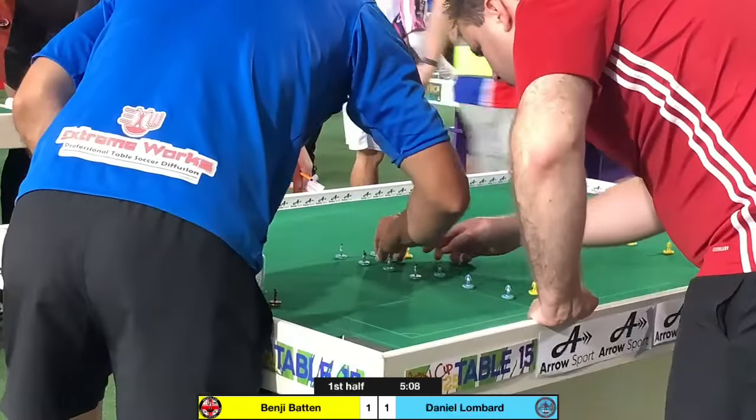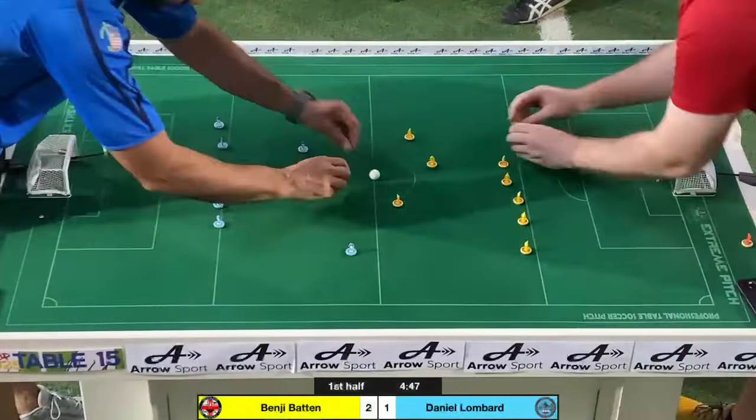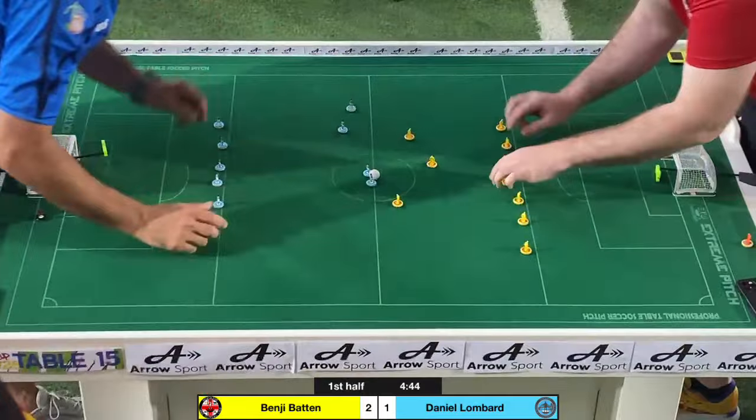Benji just slow playing here, maintaining possession, trying to see if he can get the defence out of position. There's a gap there. And there we have it. It's 2-1. Apologies for the delay here where we are situated. We're in a metal cage which has, on occasion, interfered with our streaming, but we did get to see that goal. 2-1. Less than 5 minutes to go in this first half.